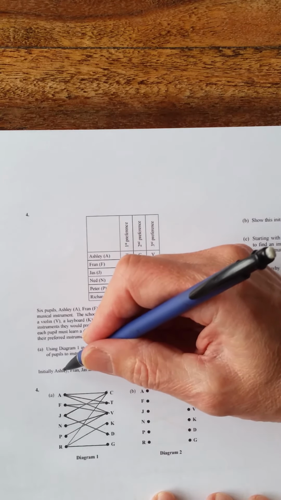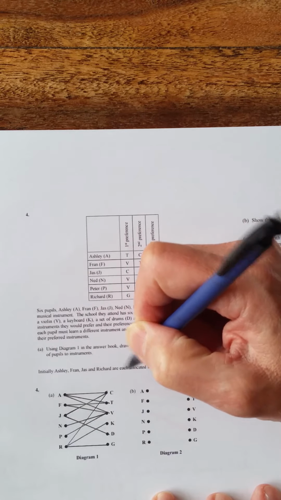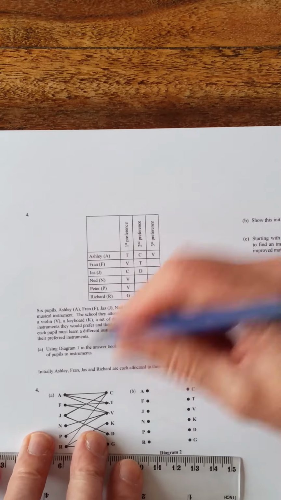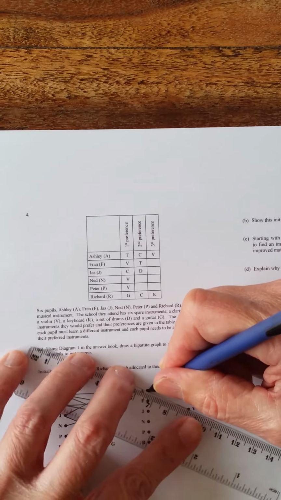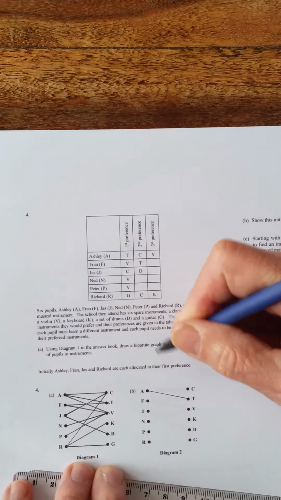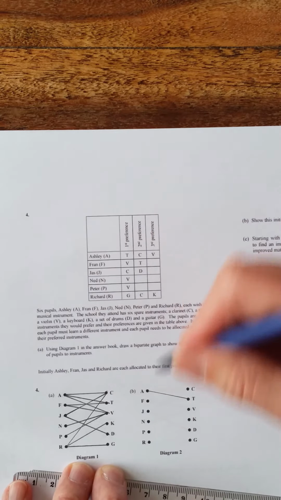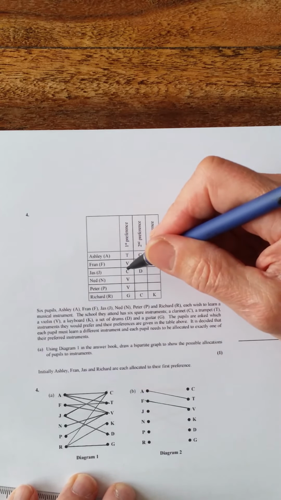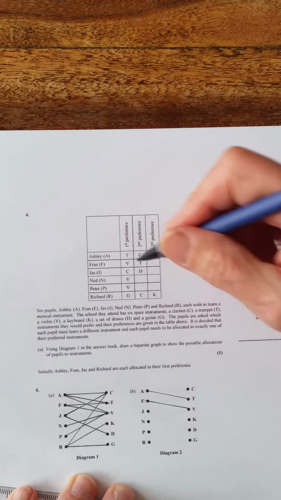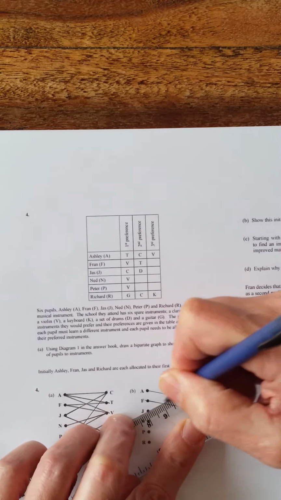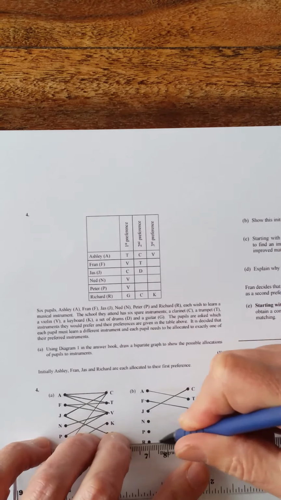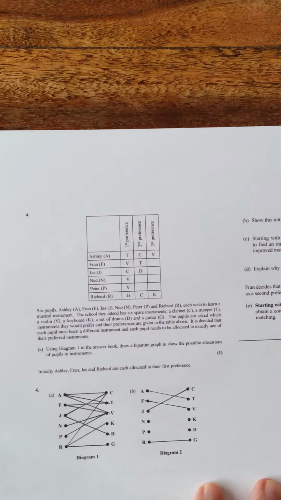And let's have a look. It says initially Ashley, Fran, Jazz and Richard are each allocated to their first preference. Show this initial matching on diagram 2. So Ashley's first preference is T, the trumpet. Put that on. Fran's first preference is the violin, V. Jazz's first preference is the clarinet, C. And Richard's first preference is the guitar, G. That's that part done for 1 mark.